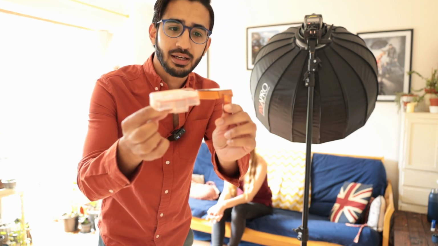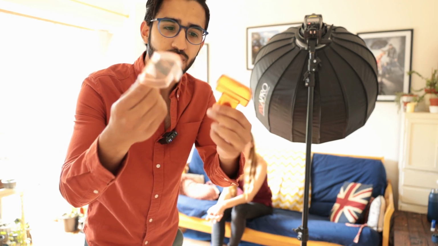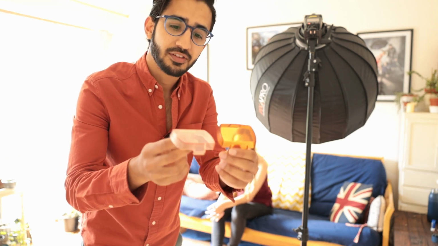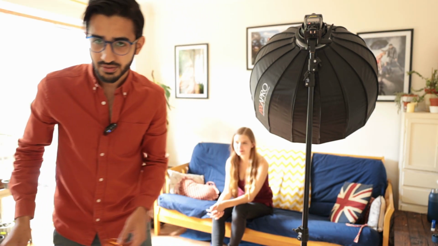If you don't have gels, you might have some of these. I said this in the last video, but they never get used really. But they're quite handy. These are half CTO and full CTO color filters. So that's color temperature orange in CTO. They're designed to change the color of the light to match the ambient light in a room. But we're going to use them a little bit more creatively and create a light source that's different to the ambient light in the room.